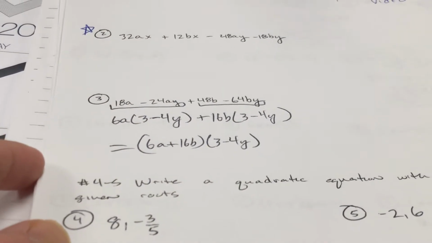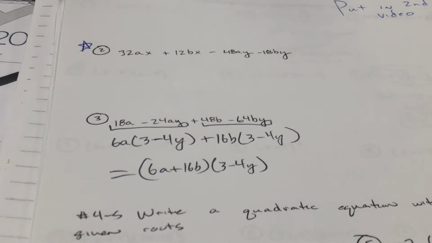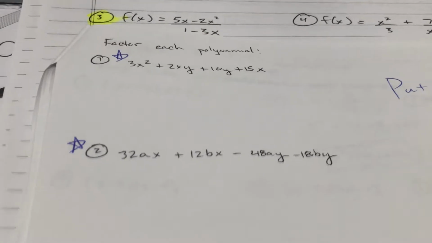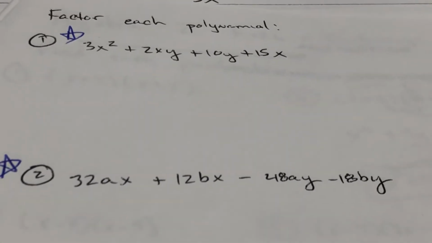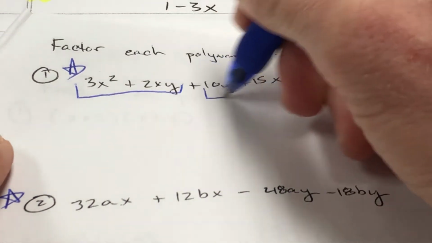Okay, so take a look at 3 here. Factoring by grouping is really... well, notice it says put in second video, so let's just get at it. Let's just do these, okay? Factor each. So what we have here is we're going to factor by grouping.